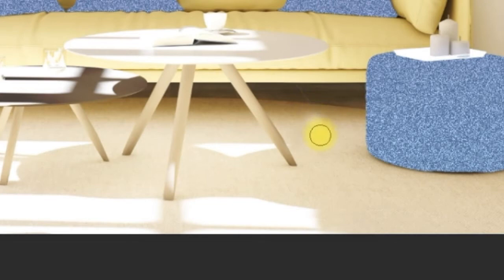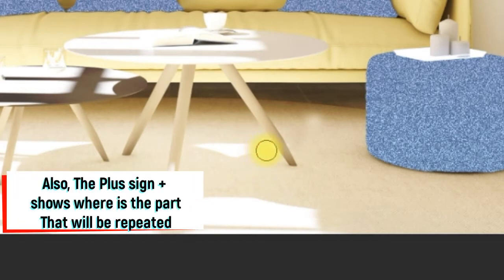So the direction, the first time you make the clone and the print of the clone, will be the direction that Photoshop uses every time. Let's repeat this again. If I click here and I go here, then I'm filling it. I go here and then I'm filling it. I go here, then I'm filling it.